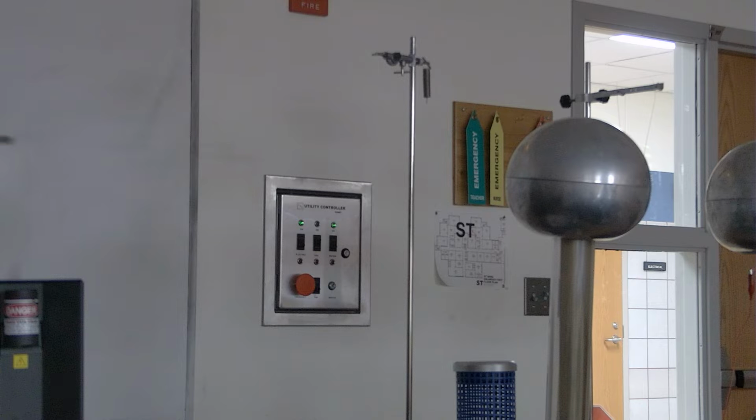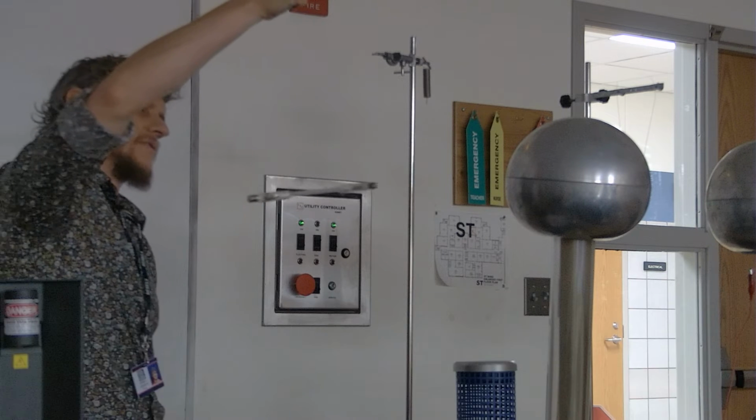So I'm going to bring it in like this. And so the closer part will have a higher electric potential than the farther away part. So there will be a potential difference. I have provided a path for the electricity to flow inside of this tube.